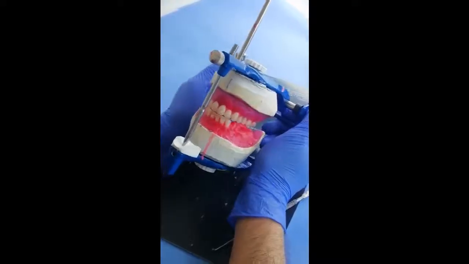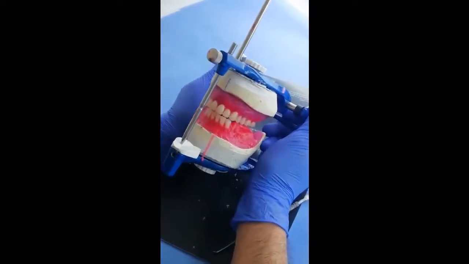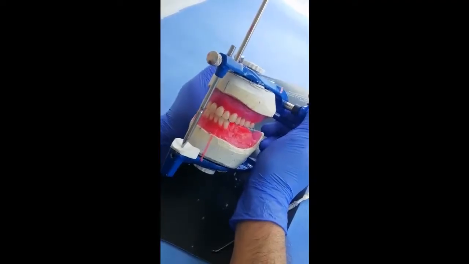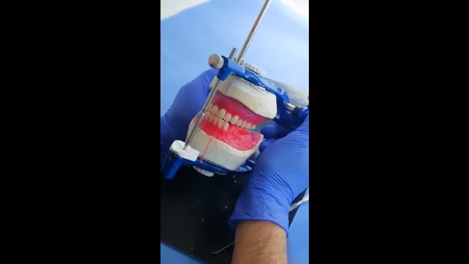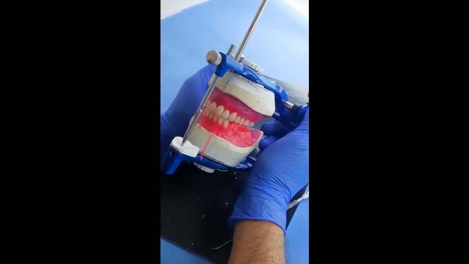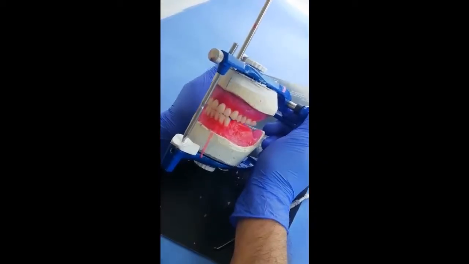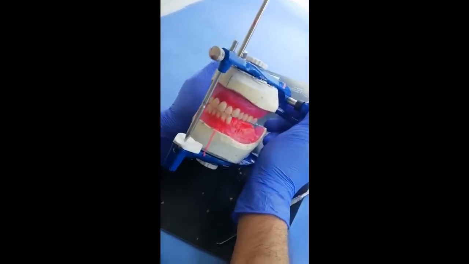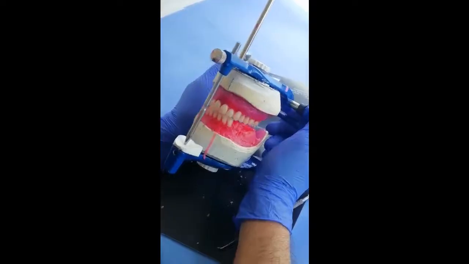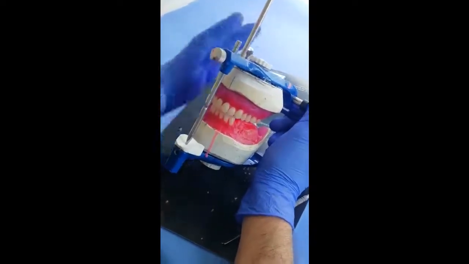You can see that at the same time the teeth do not interfere with each other, so they have only brush contact. No teeth will be displaced from its place. This is an important point, as you can see here.